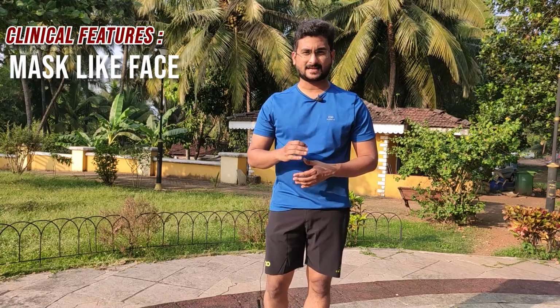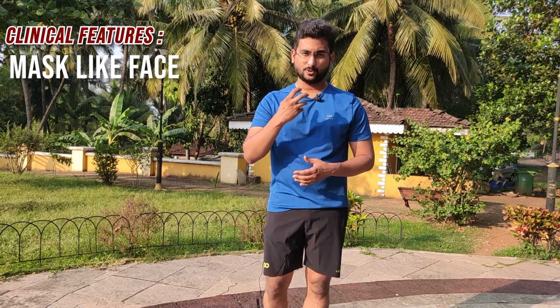Hypomimia is one of the important features of Parkinson's disease, that is an expressionless face. When you look at the face of a Parkinson's disease patient, it is with less expression, and it is also called a masked face. If you look at the handwriting of a person suffering from Parkinson's disease, you will see the handwriting is abnormally small. That abnormally small handwriting is called micrographia.